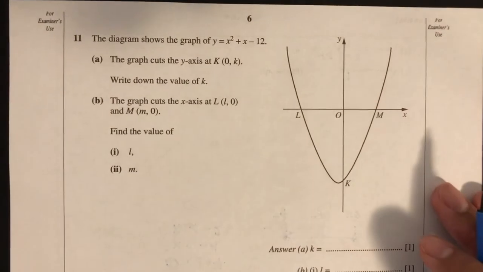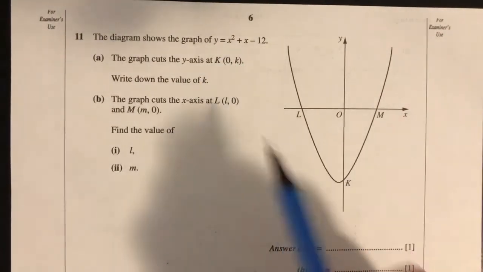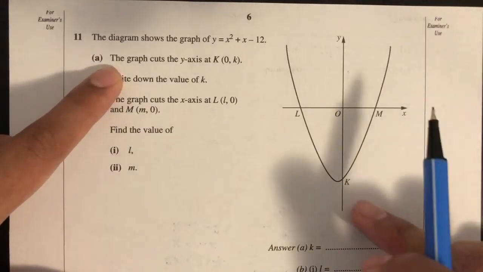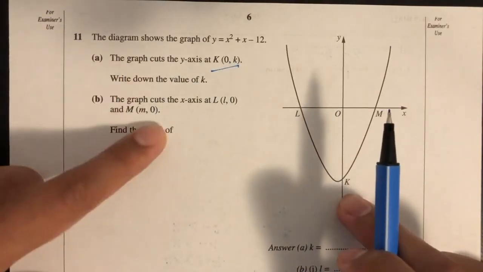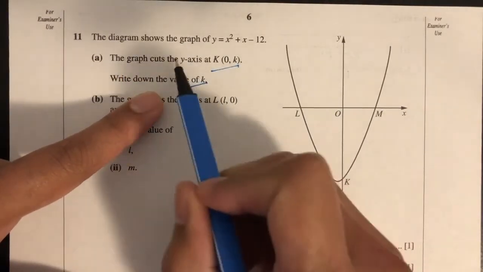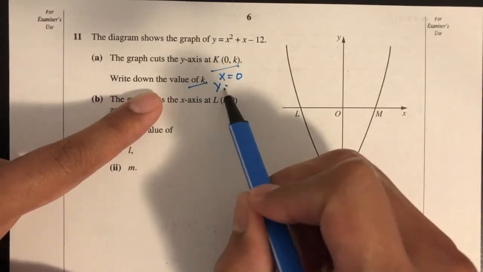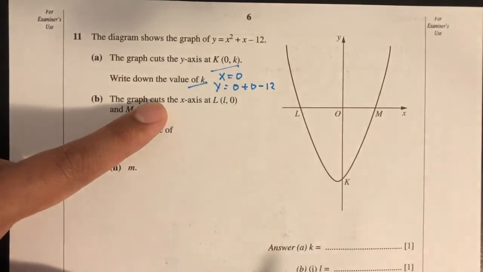Now question number 11. The diagram shows the graph of y equal to x squared plus x minus 12. Now the graph cuts the y-axis at this point, (0, k). Find the value of k, pretty easy. At the y-axis we know that x equal to 0. Replace: y equal to 0 plus 0 minus 12. So k is equal to minus 12.